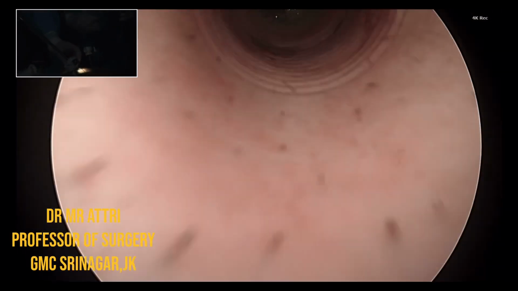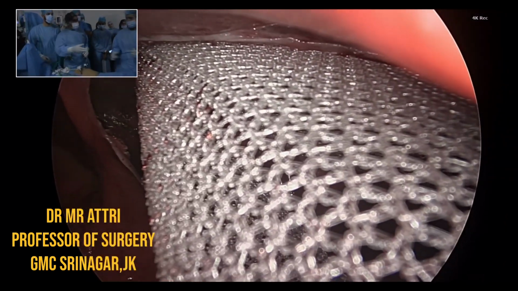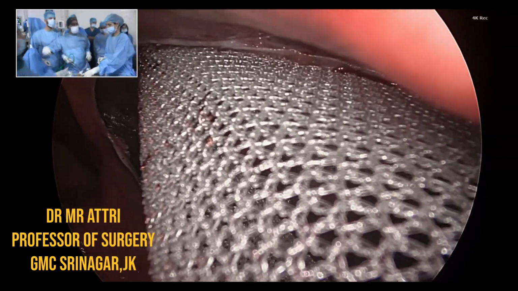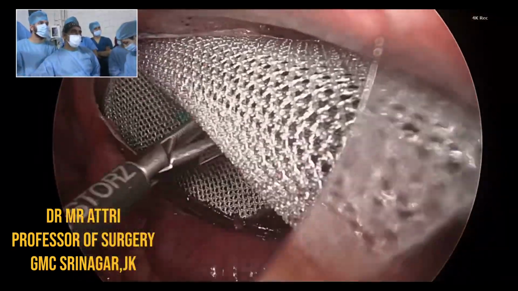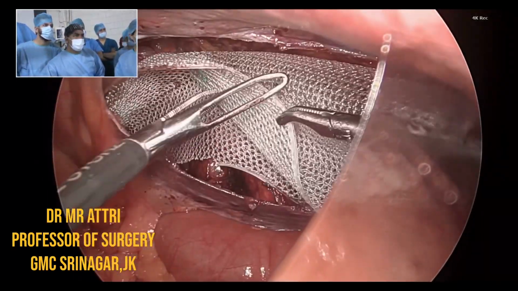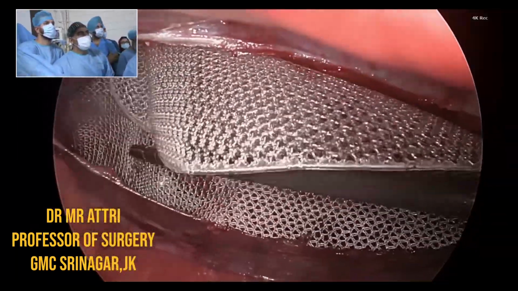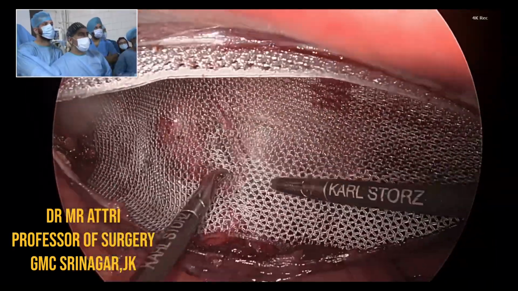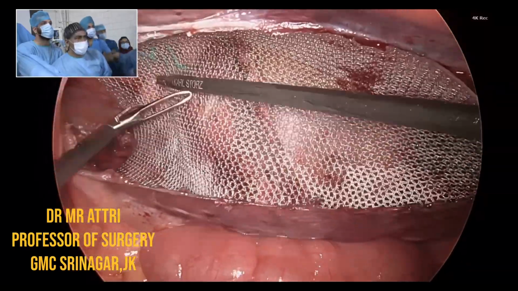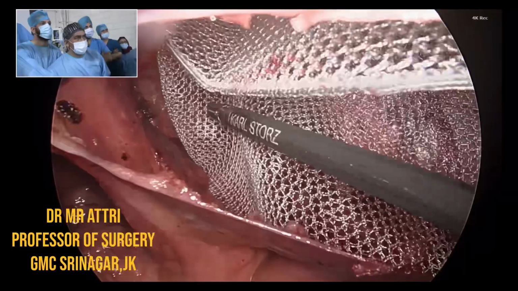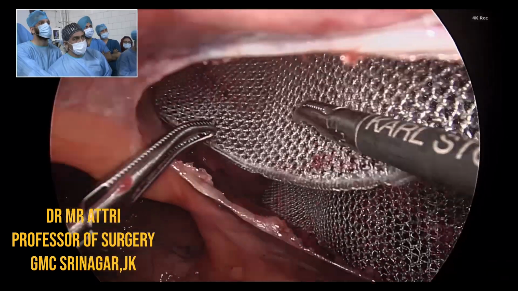Can we know the reason why you have chosen this mesh? This is an anatomical mesh where it conforms to the contours of the pelvis, and this is the macroporous mesh, anatomical mesh made for right side and left side both. You can see how it spreads. We are using almost 15 into 12 centimeter mesh, so this spreads very nicely, and since it's a macroporous mesh, we have to go across the midline, at least 2 centimeters across the midline. So that's the medial edge of the mesh.